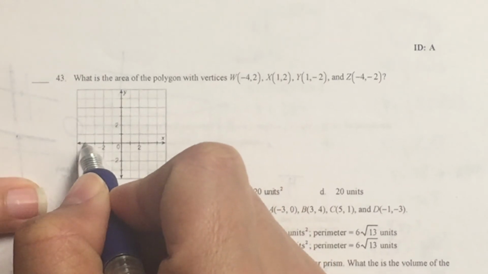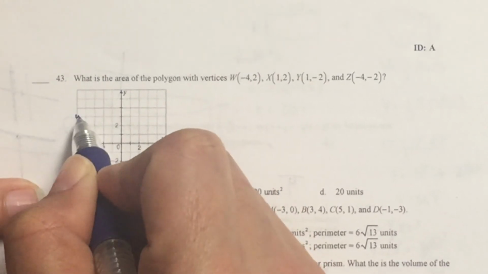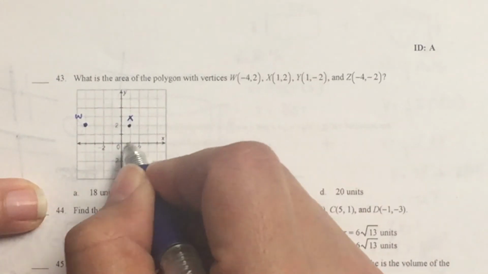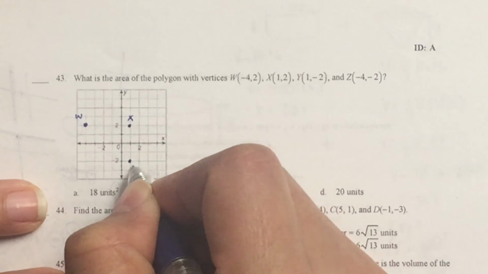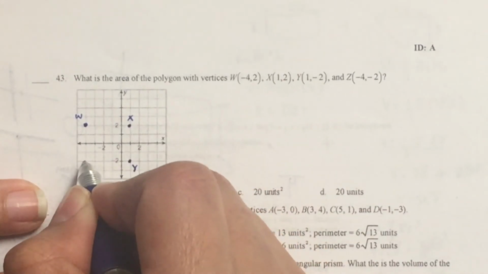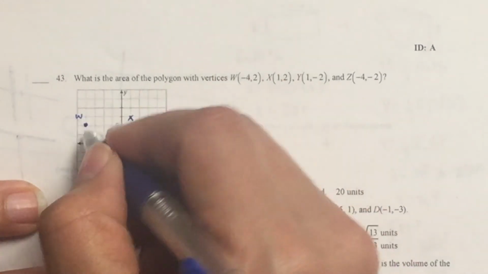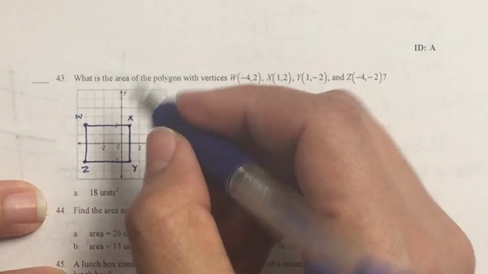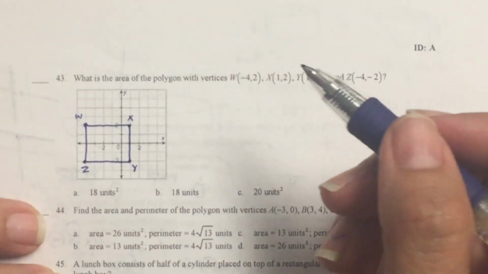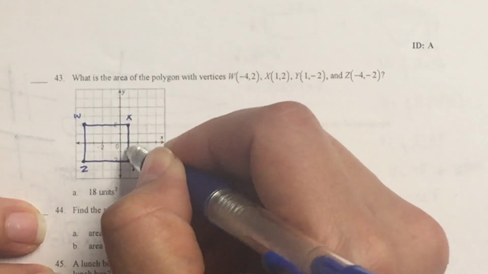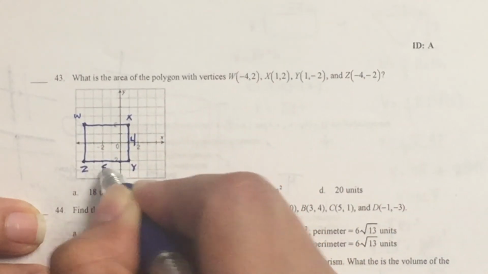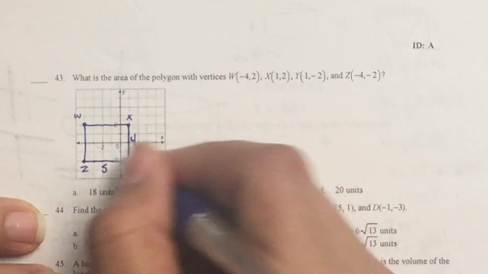Let's draw it since they give us a grid. (-4, 2) is W. (1, 2) is X. (1, -2) is Y. And (-4, -2) is Z. Okay, it's a quadrilateral. 1, 2, 3, 4, 1, 2, 3, 4, 5. All right, so it's a rectangle.